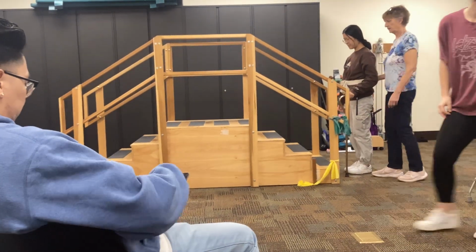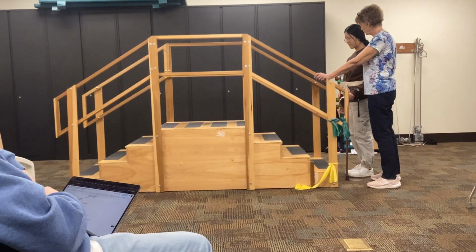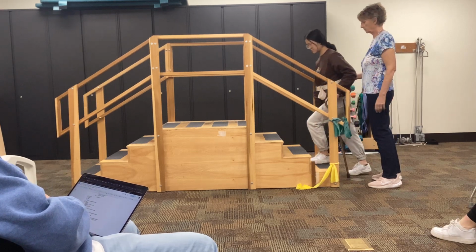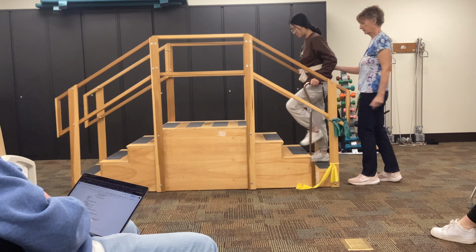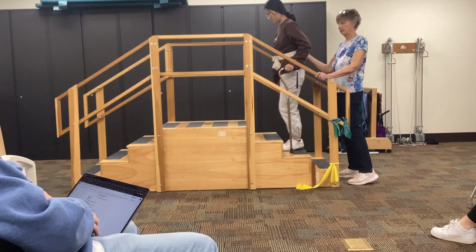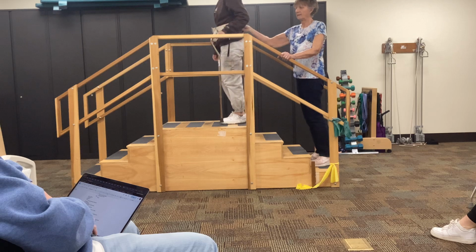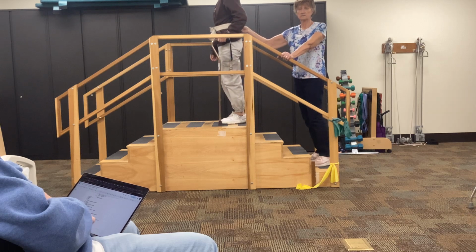All right, so let's take a look at the stairs. Stairs. All right, so which leg is going up first? All right, go ahead. And push in the bad leg. Good leg, push in the bad leg. Okay. And that's how the stairs are gonna look with 1 cane.